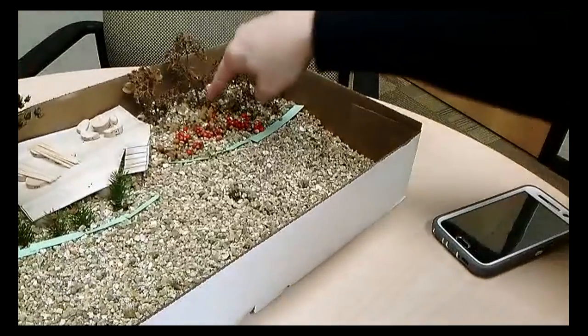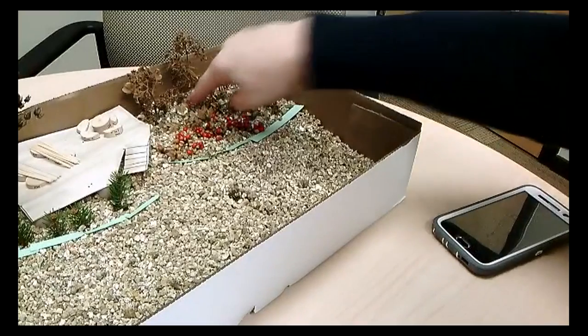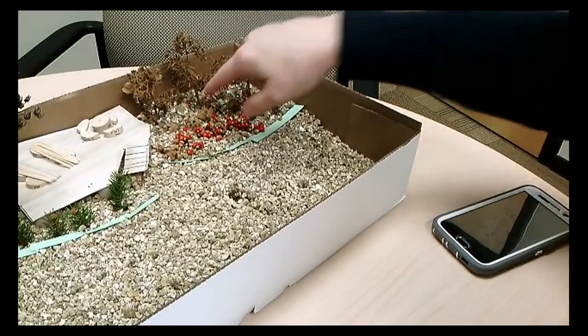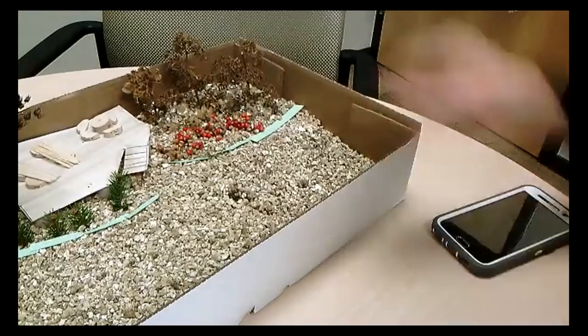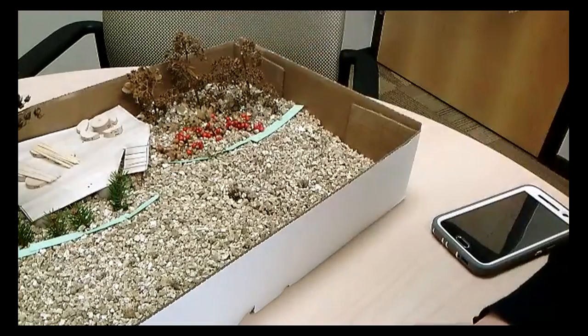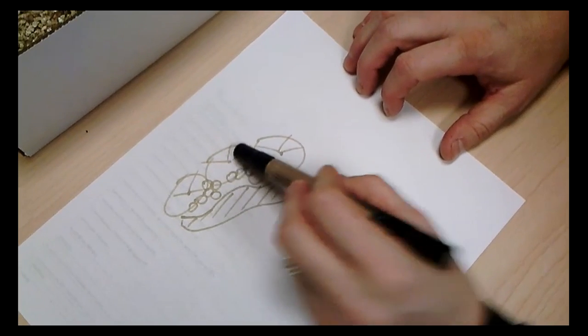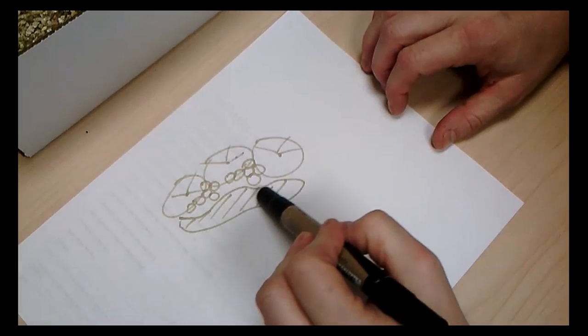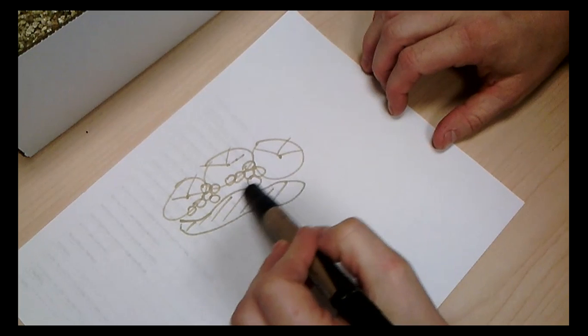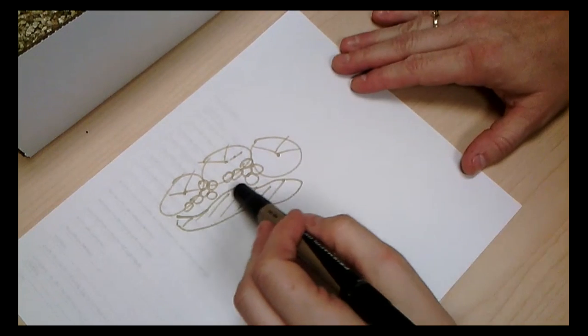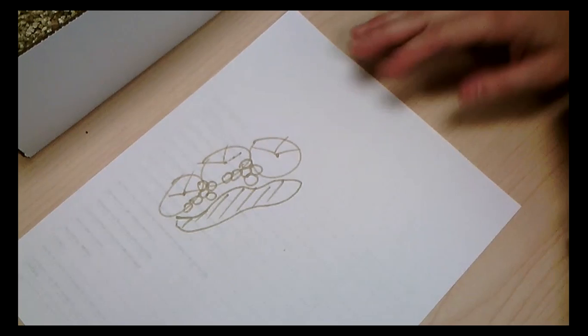These hibiscus flowers right here. They're hard to see because of the vermiculite, but I have those tucked underneath these larger trees, and this is what it would look like in a plan drawing. You'd have those tucked underneath there, and then the euonymus that we have in front representing the perennial flowers would be out front of that.